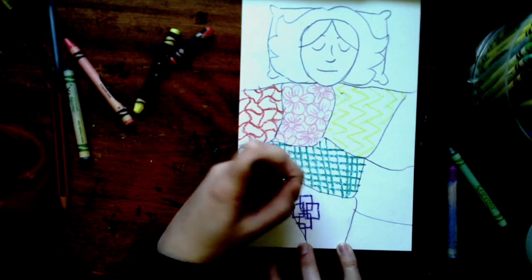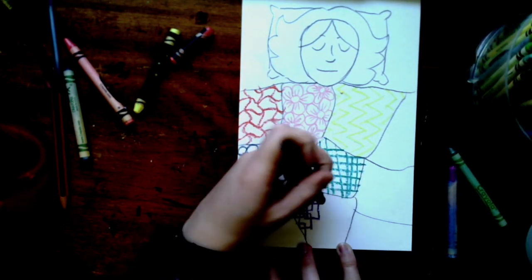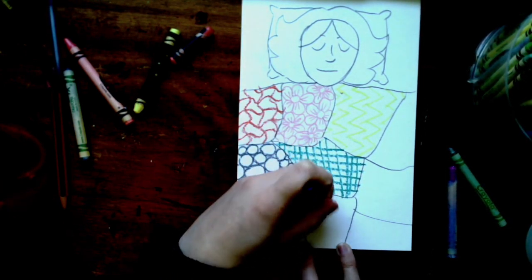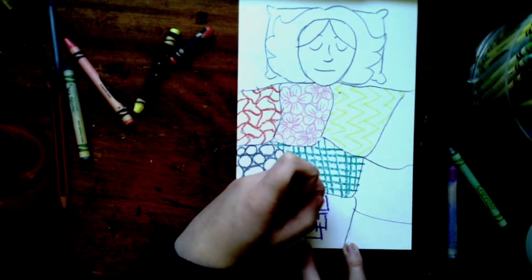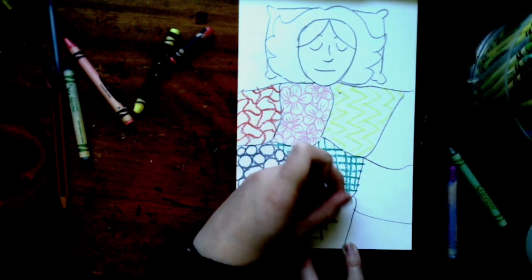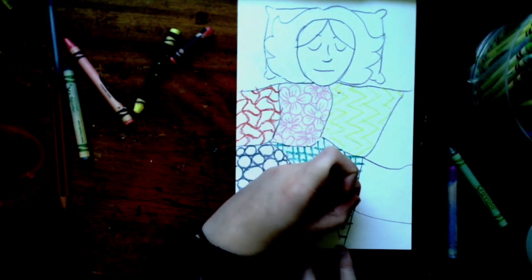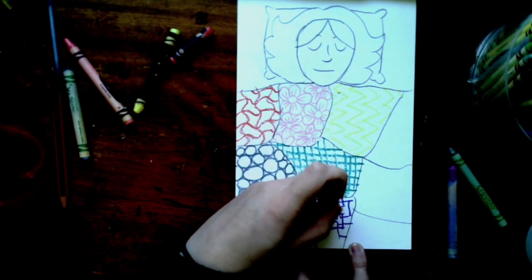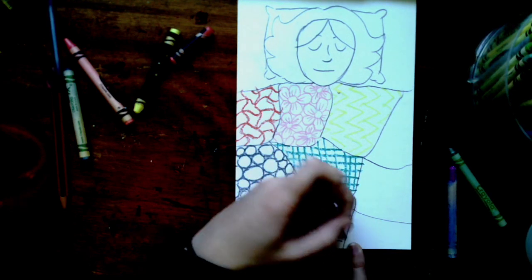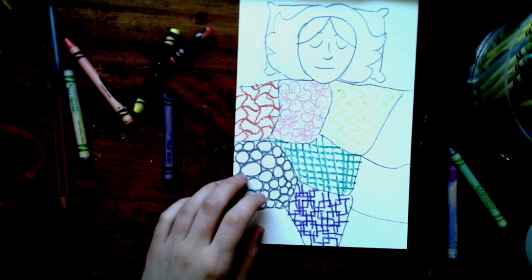Right here I'm just doing squares, and this actually came out really cute too. I would recommend doing something like this. You could do overlapping circles as well, overlapping stars, really overlapping any shape would be cool and have the same effect. And if you use different shapes, you can do a bunch of different pattern squares with this same technique.